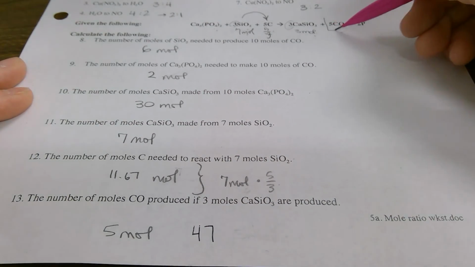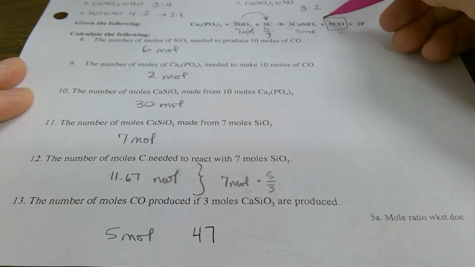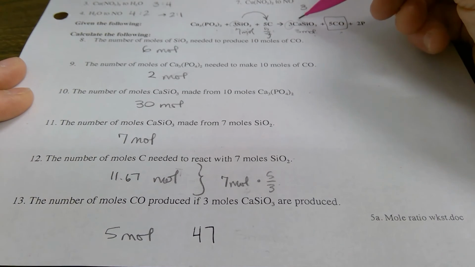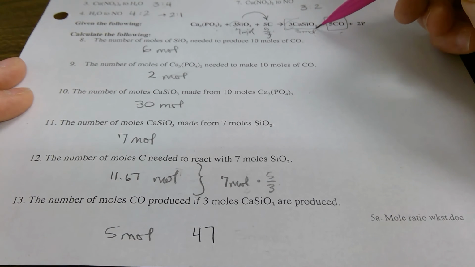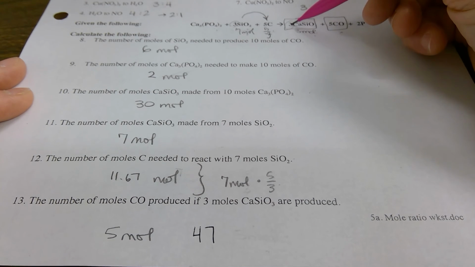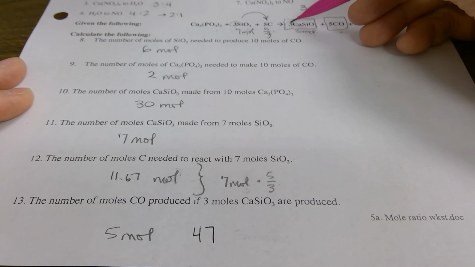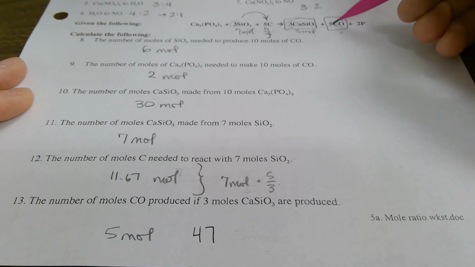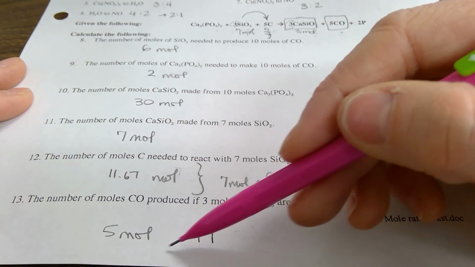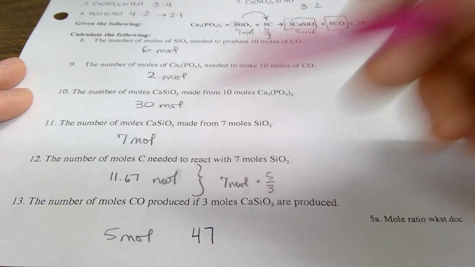And then the next one says the number of moles of carbon monoxide. So we are here. If we have 3 moles of this, this is an easy one. If I have 3 of this, then I have 5 of this. If I have a 3 to 5 ratio and I have 3 here, then it's going to be 5. So that was actually really, really easy. We're down here at the bottom. So that's page 47.